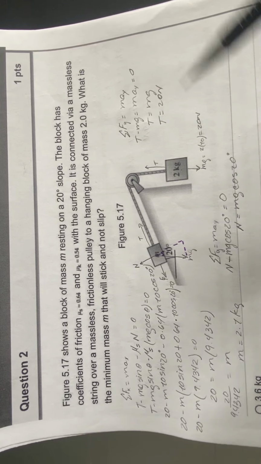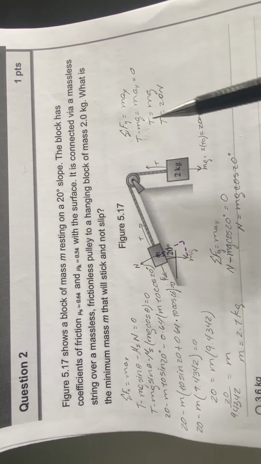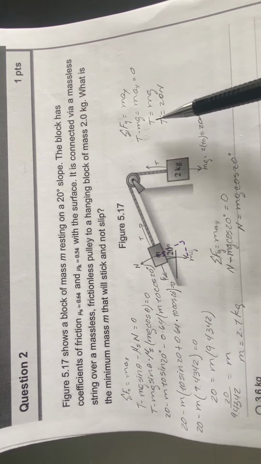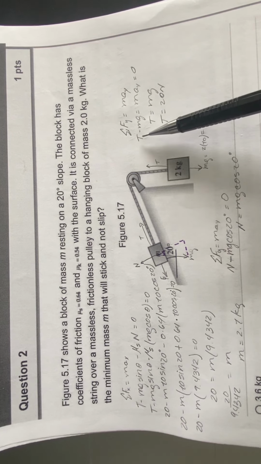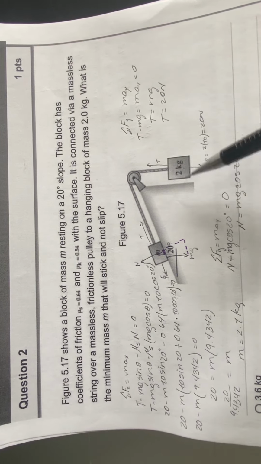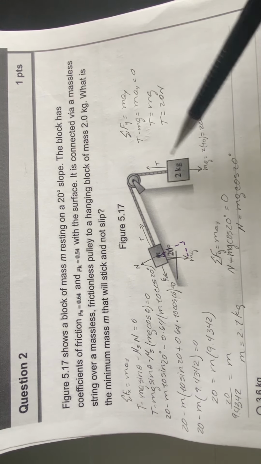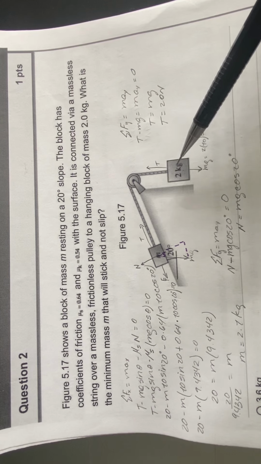So the first thing I did was to find the sum of all the forces acting in the y direction. That will be acting on this block, because this is the block that has all the forces acting in the y direction.